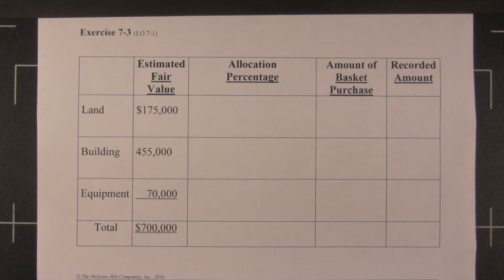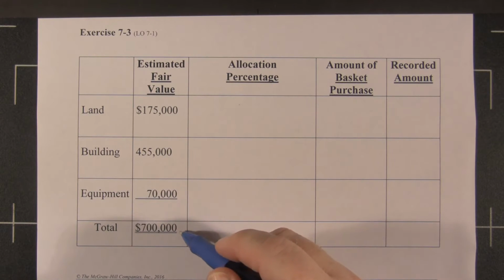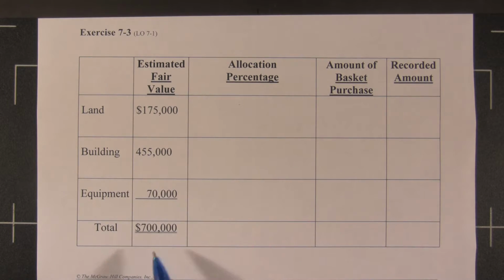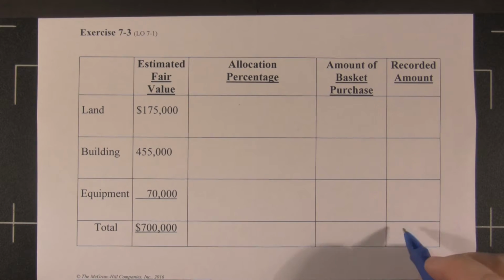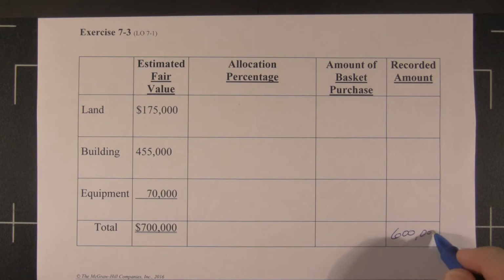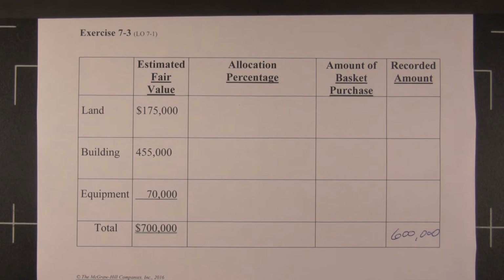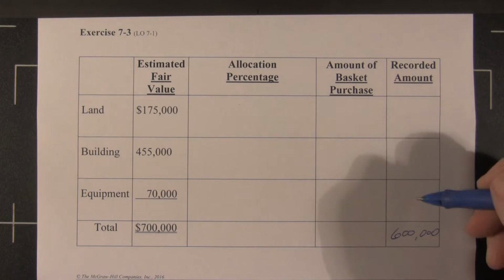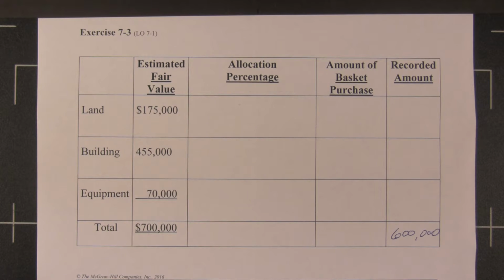Okay, here's the deal. This company bought these three items. The independent fair value of these three items is $700,000, but they got a deal. They only paid $600,000. Now, we cannot in good faith just say, well, we'll pay these two and say that was zero, because that's not the case.